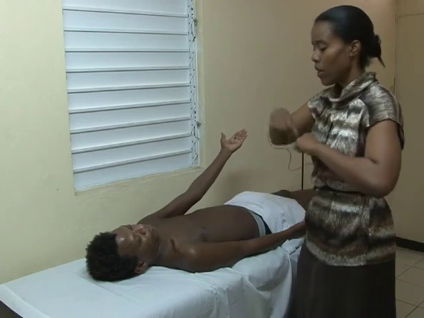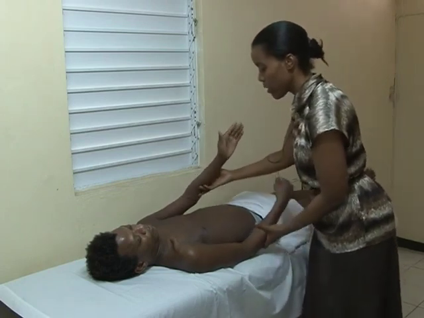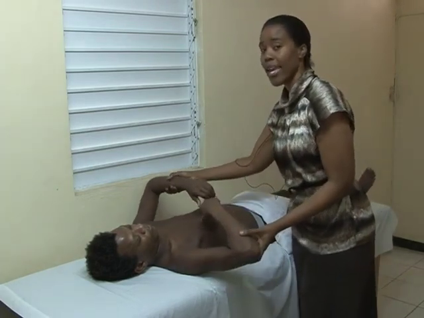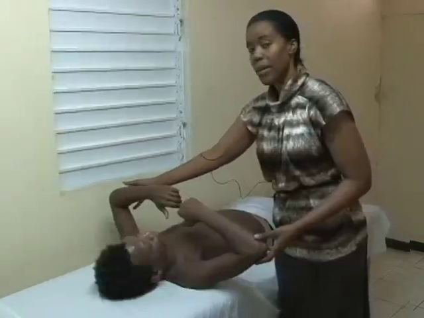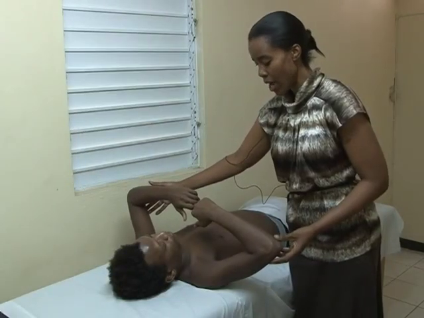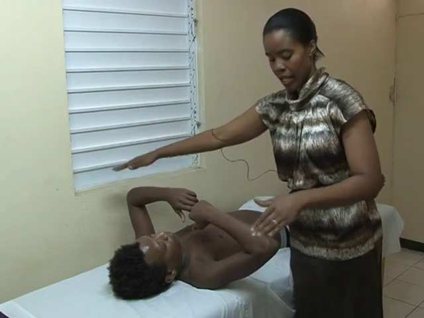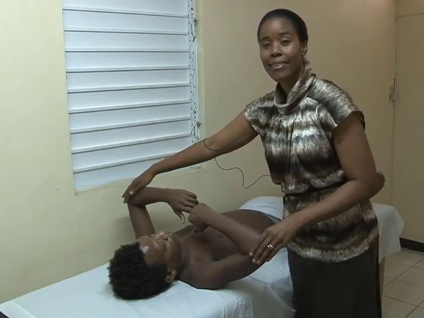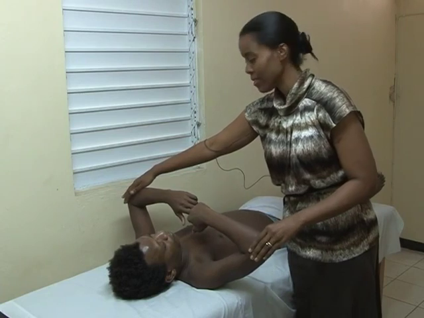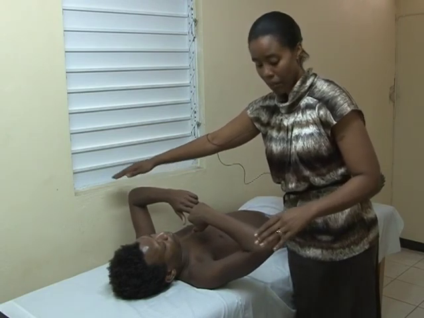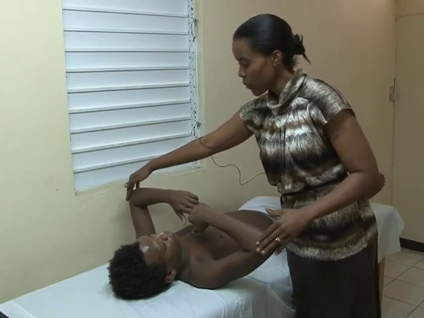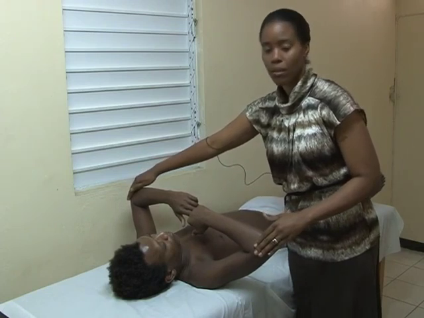Okay, we're gonna now start with shoulder abduction. So the patient is positioned with the arms abducted and the elbow flexed. They are asked to maintain this posture against resistance, and the examiner applies pressure to the upper surface of the elbow.